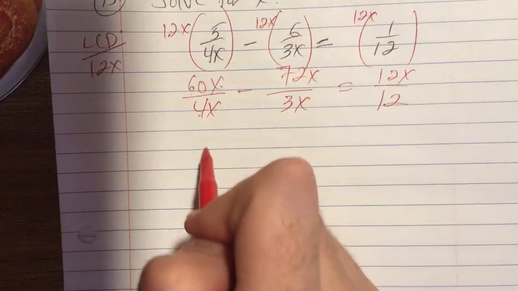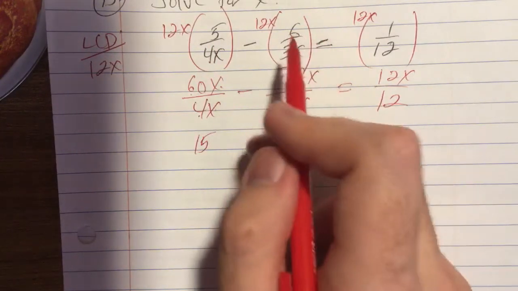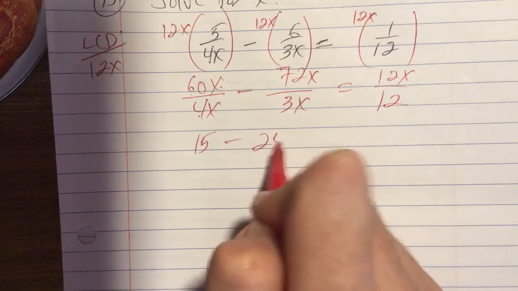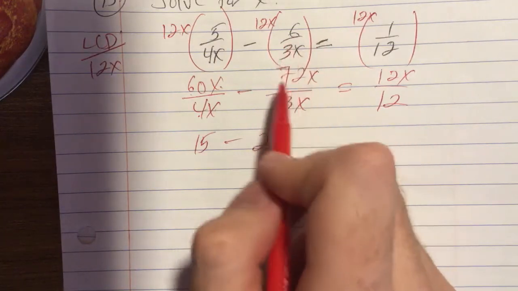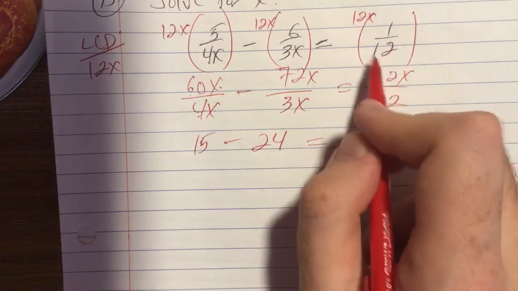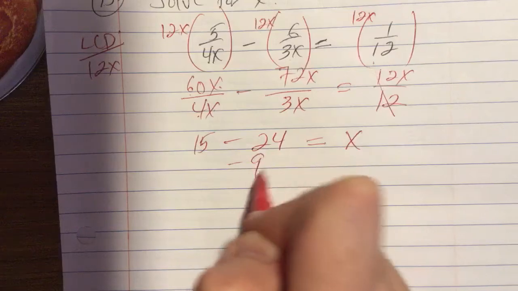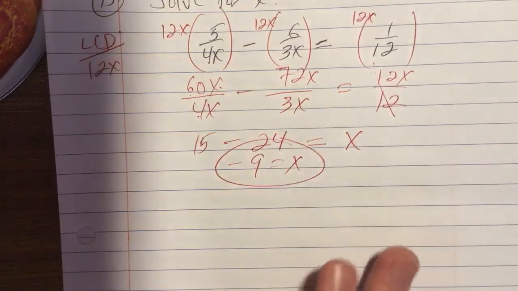60x divided by 4. 60 over 4 is 15. The x's cancel. It's going to be minus 24, since x cancels and 72 over 3 is 24, and this is equal to x, since 12 over 12 cancels. When you subtract these, you get negative 9, and that's equal to x. That's your solution.